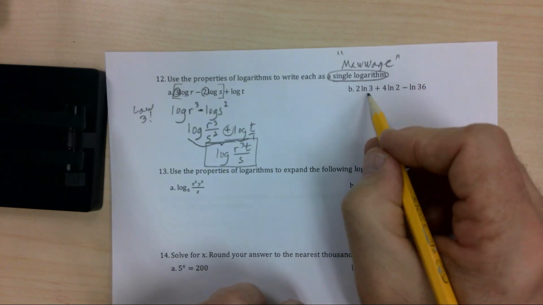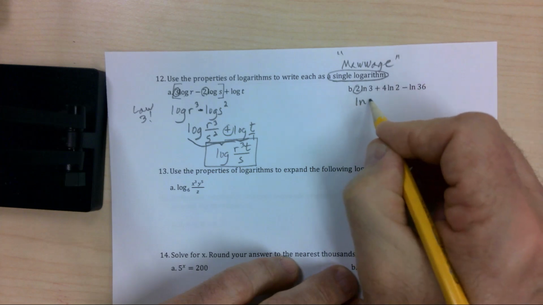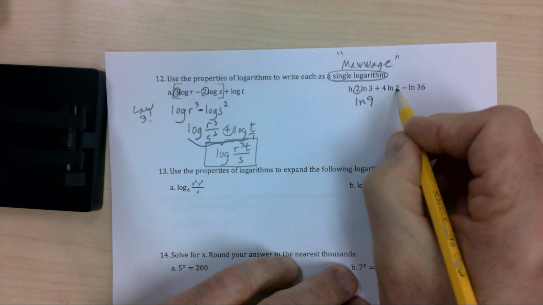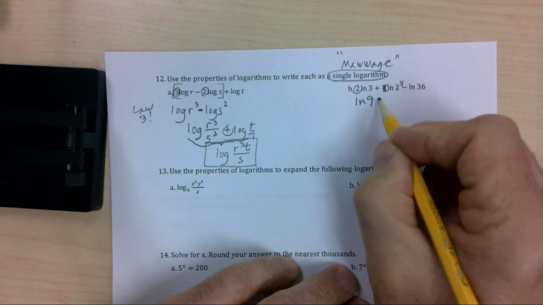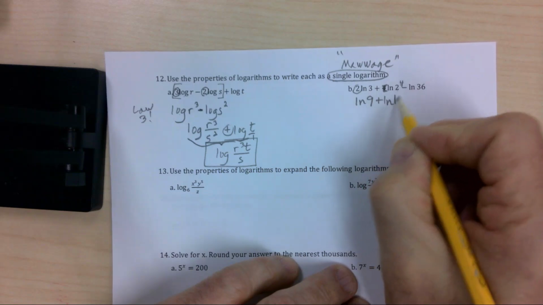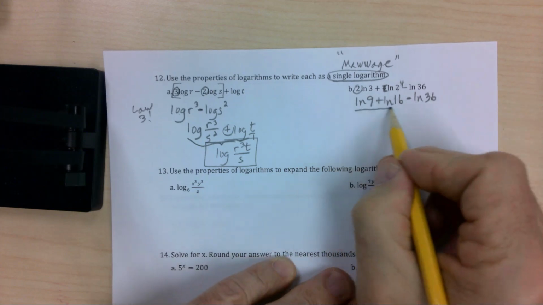Same thing here, but this time I'm just going to go law 3. Natural log of 3 squared is 9. Now I know that 4 goes right there. I'm just going to get rid of it. 2 to the 4th is 16. Minus the natural log of 36. Now that we've cleaned that up, watch how this goes.